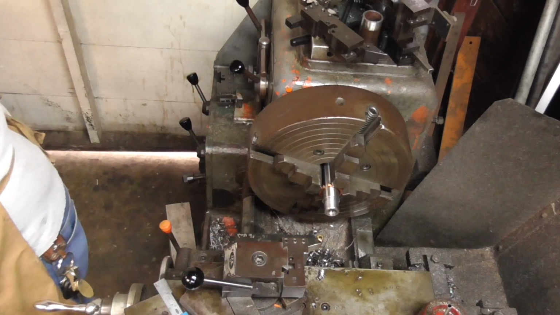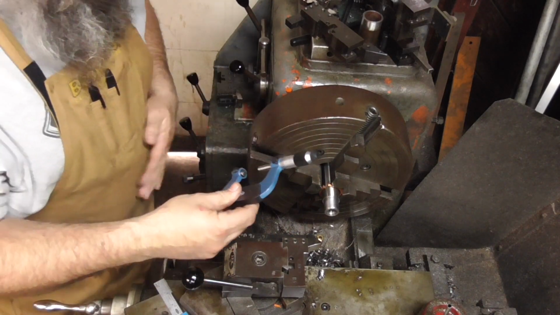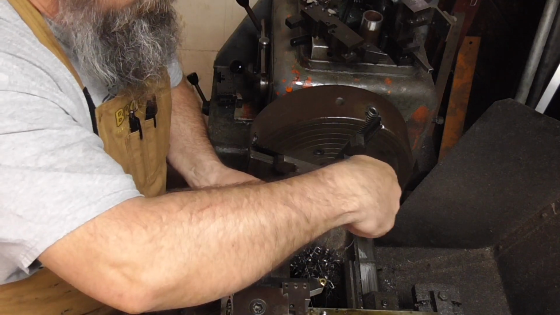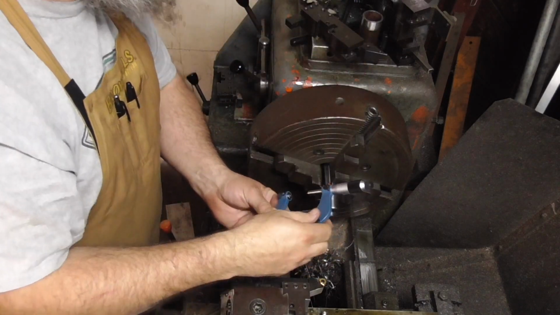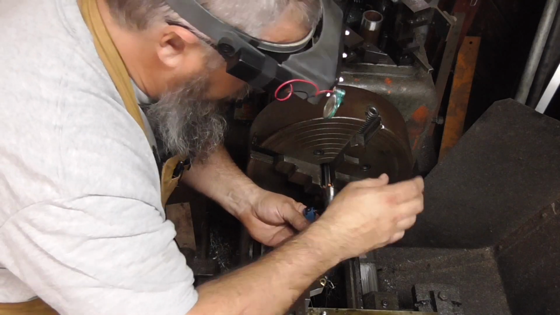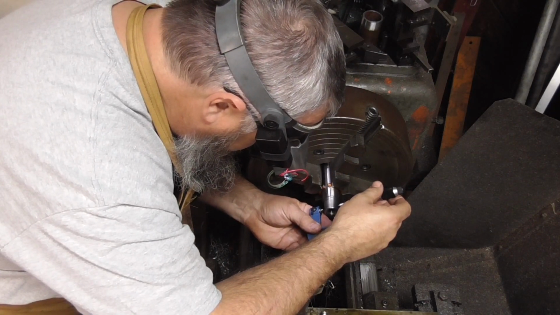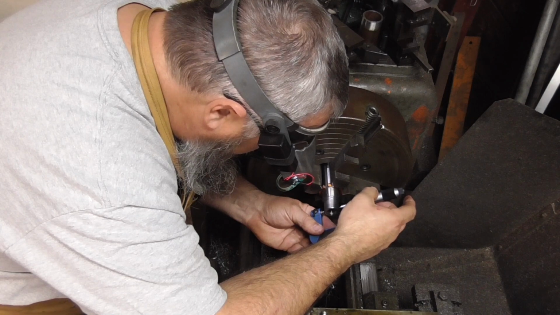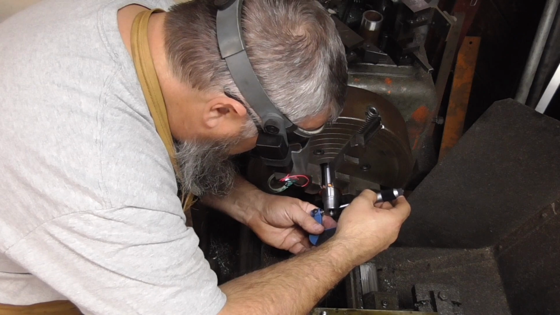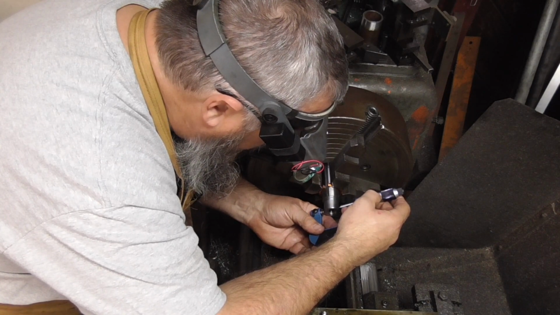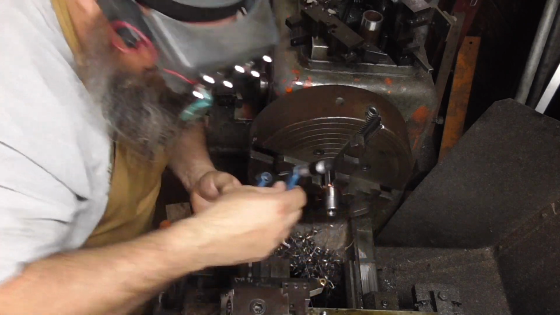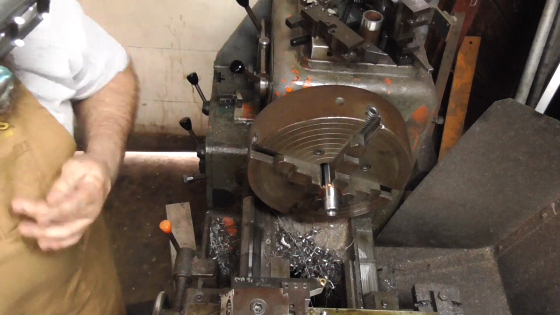For crying out loud, we're just trying to get within a thousandth of our pitch diameter. I know this is pretty far away from our final dimension. We're at 45, so we're about 15 thou off final.